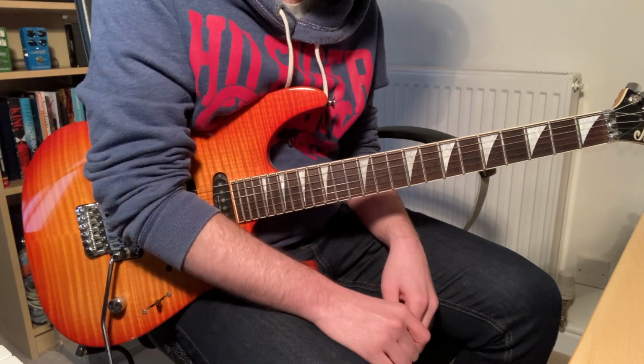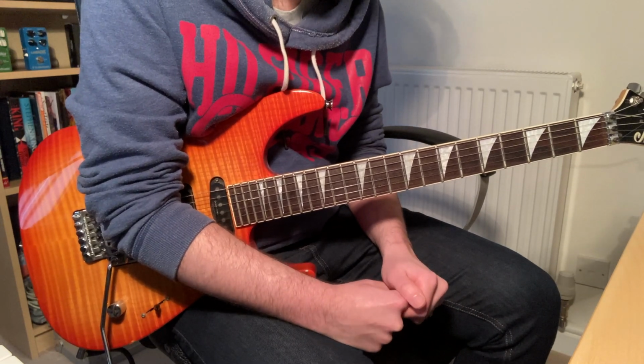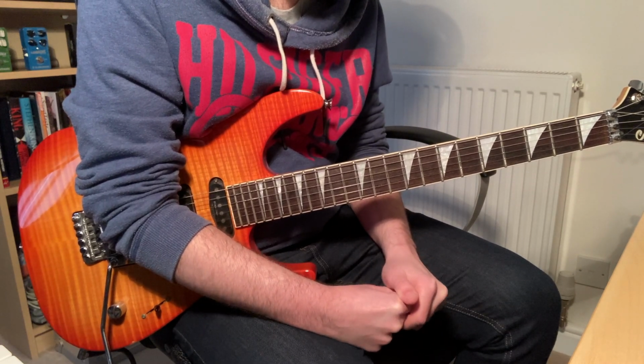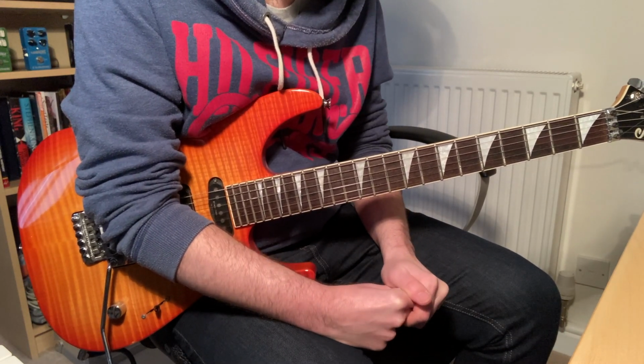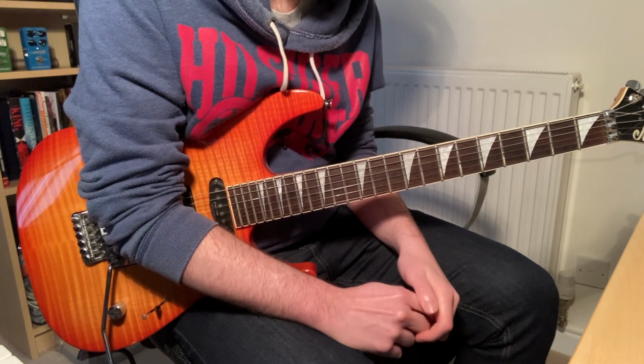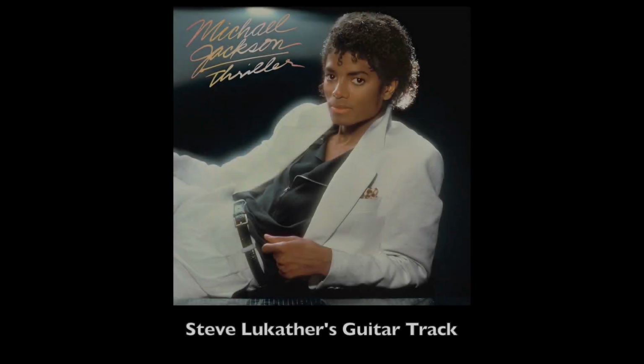But what I thought would be a better thing to do was to use a more well-known song to highlight these parts. So that's why I did my cover of Human Nature. So let's have a listen to Steve Lukather's use of these dead notes or grace notes, just in the verse section.